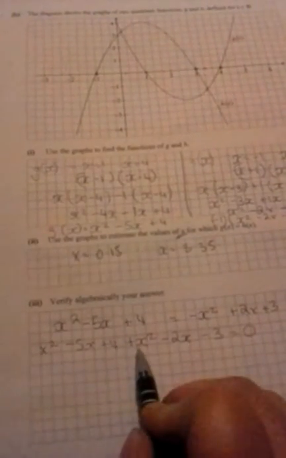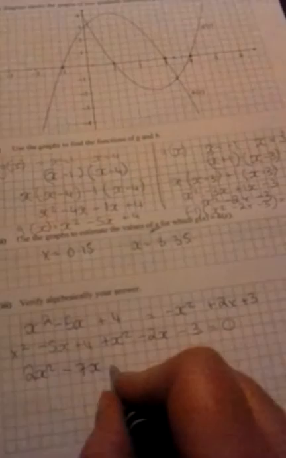So it's x squared minus 5x plus 4, and minus x squared across, it's plus x squared minus 2x minus 3, all equal to 0. x squared plus x squared is 2x squared, minus 5x minus 2x is minus 7x, and plus 4 minus 3 will be plus 1, equal to 0.